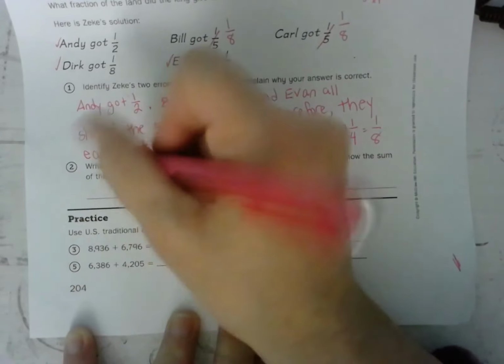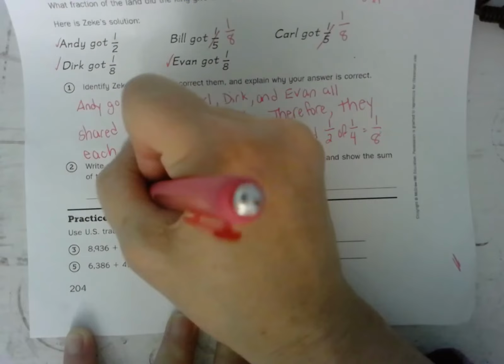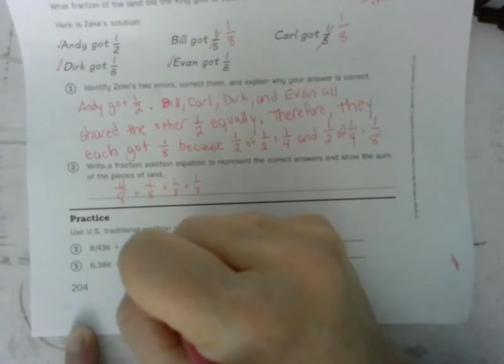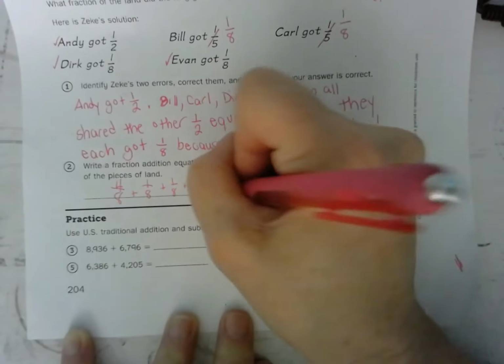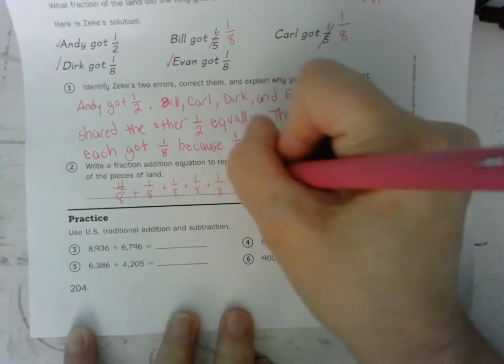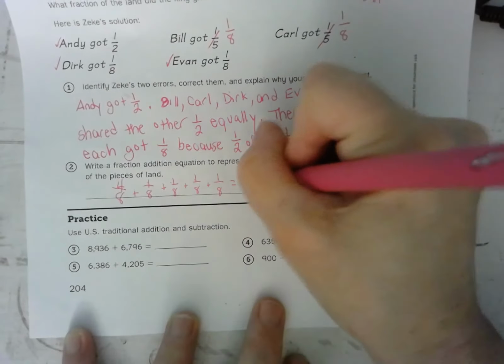Okay, so our fraction addition equation is going to be 4/8 plus 1/8, that's Bill, plus 1/8, that's Carl, plus 1/8, that's Dirk, plus 1/8, that's Evan, equals 4, 5, 6, 7, 8, 8/8, which equals 1 whole.